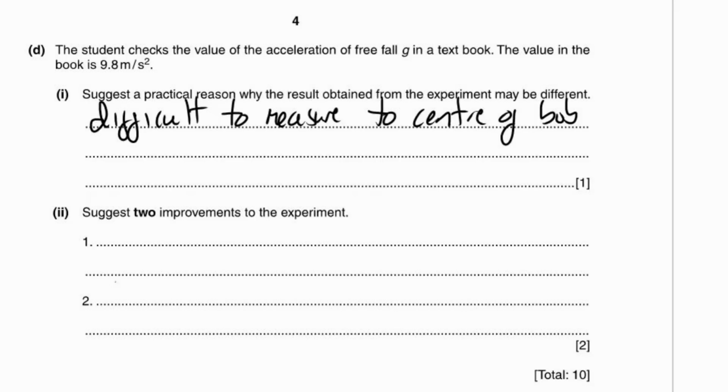2. Suggest 2 improvements to the experiment. Well, I think first one, easiest one, use a fiducial mark, somewhere where it's easy to tell that the pendulum is passing by, so it makes your timing more reliable.